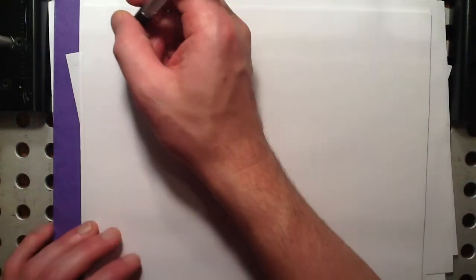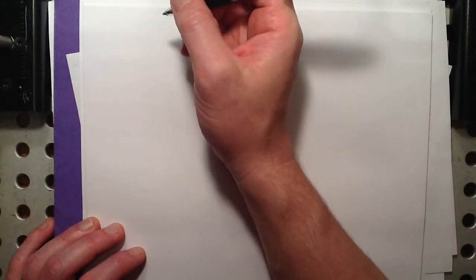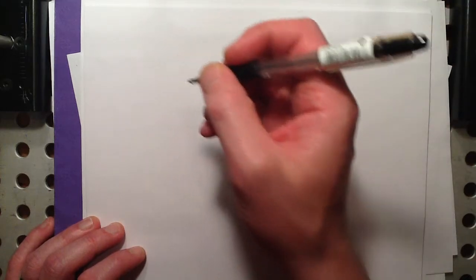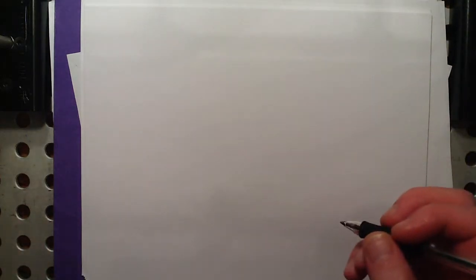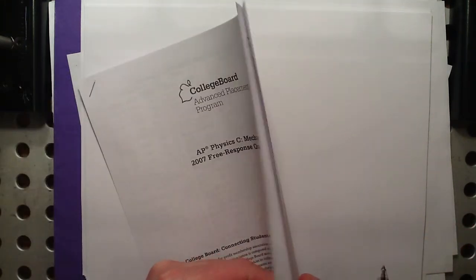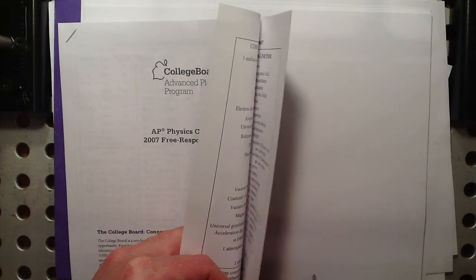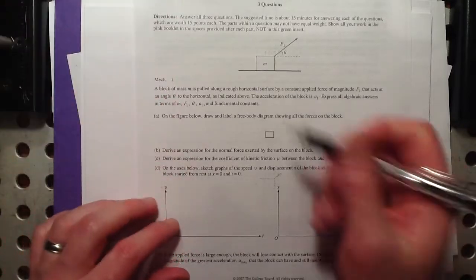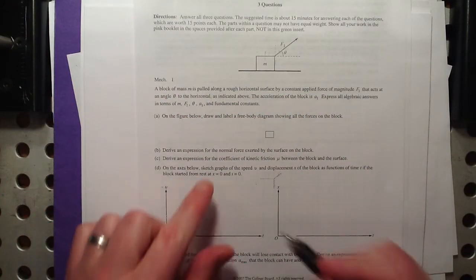This video contains the solution for AP Physics C 2007 Mechanics problem number 1. In this problem, we have a block that is being pulled along a surface with friction. Problem is right here.